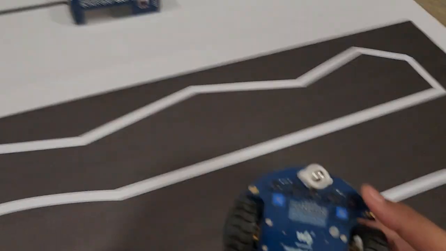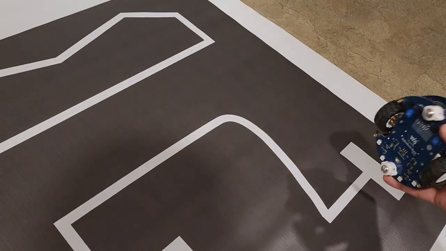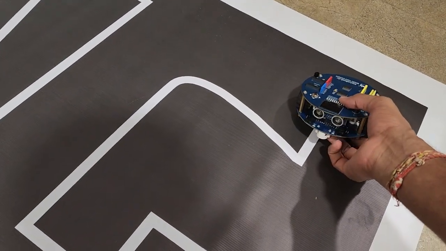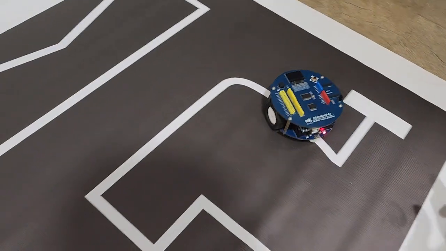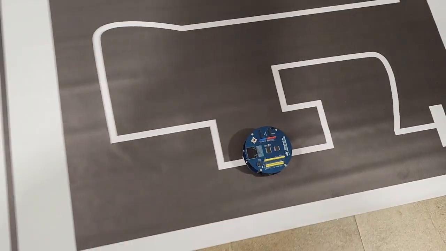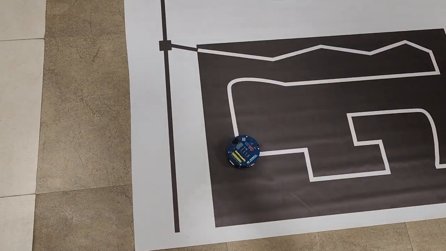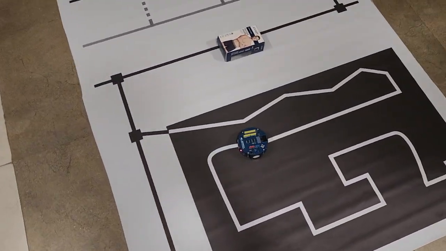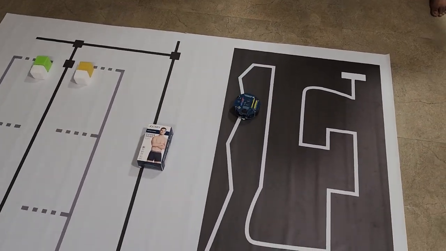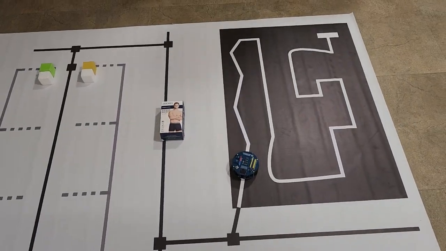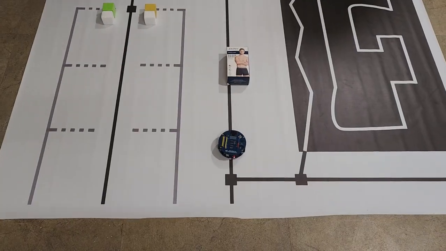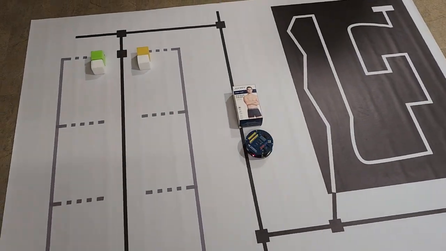I guess there is some calibration issue over here, so let's just try once more. So it also depends upon if you by mistake put it elsewhere, then it might change the state. And also it depends upon the lighting a lot, because the infrared sensors are photoresistive sensors. It will try to circumnavigate.